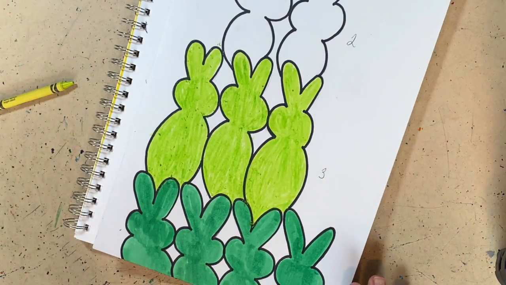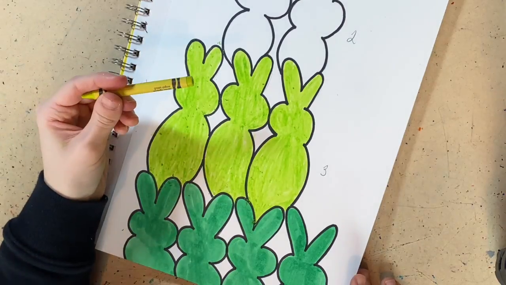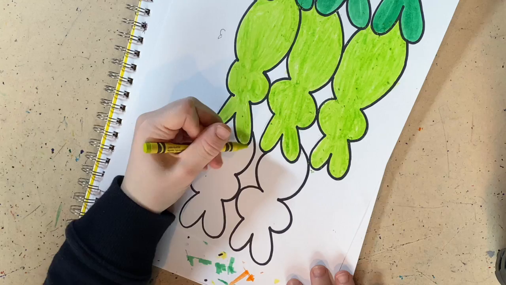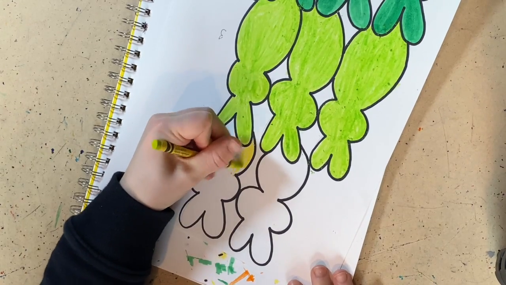And now the last row is going to be the green yellow color that I have. And that is the lightest color.